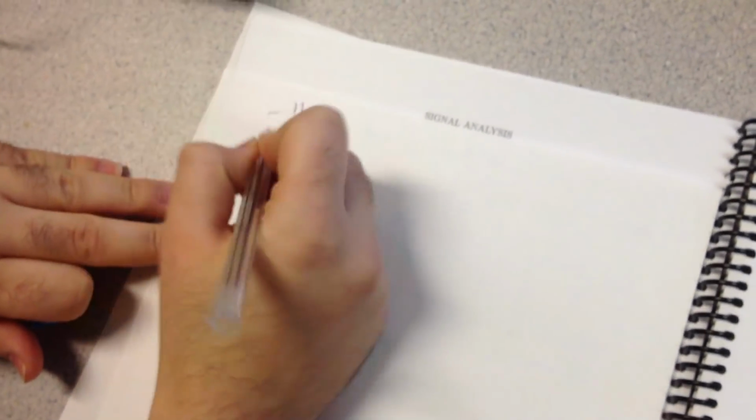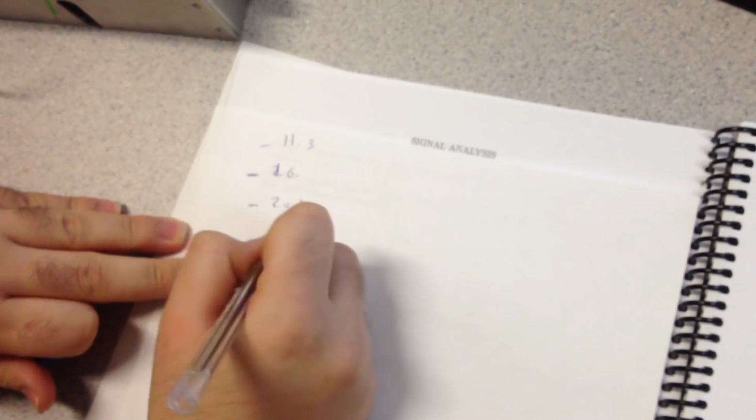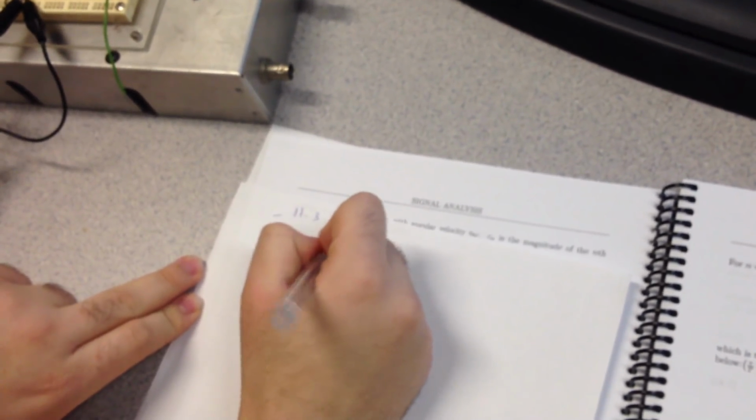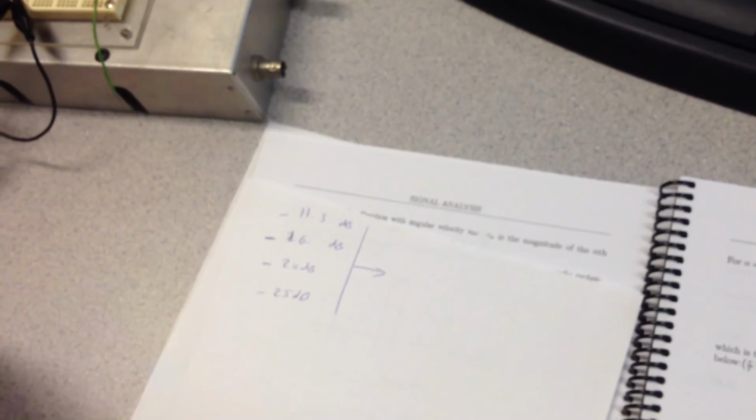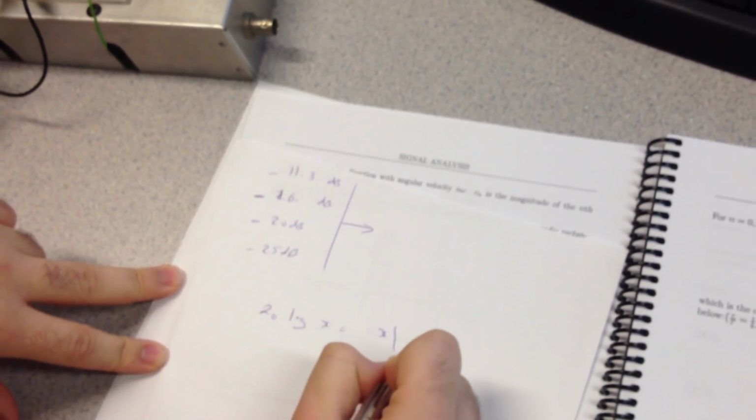Let's take a paper. Okay, you have some numbers: negative 11.3 dB, negative 16 dB, negative 20 dB, negative 25 dB. We have recorded some numbers. I can't remember them exactly, but we have recorded some numbers. First of all, change them to ordinary numbers. You know, 20 log x gives us x in dB.